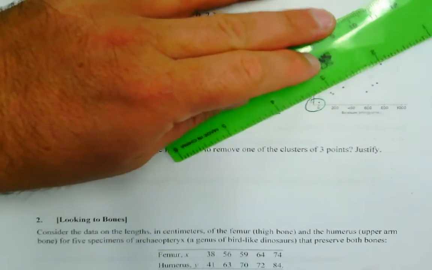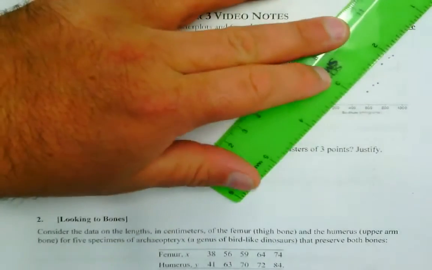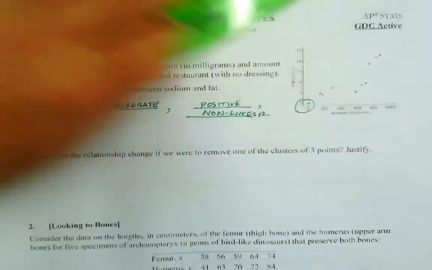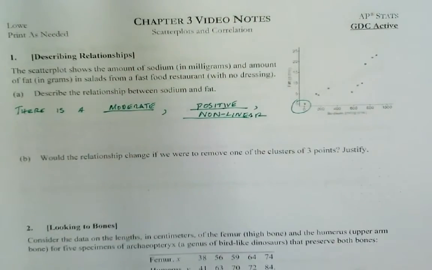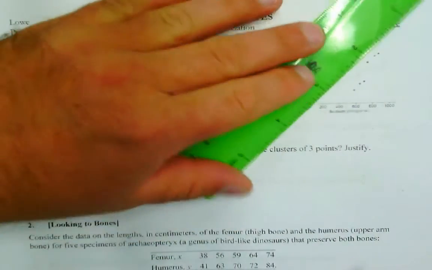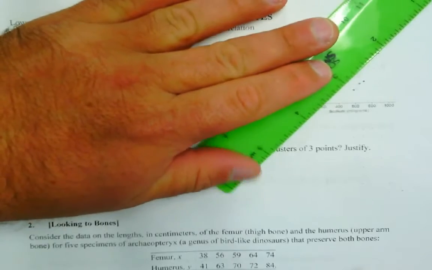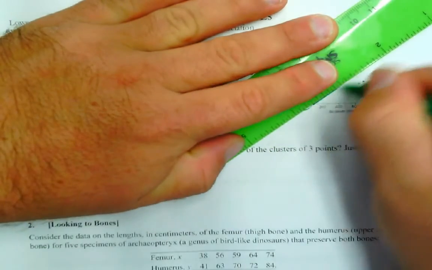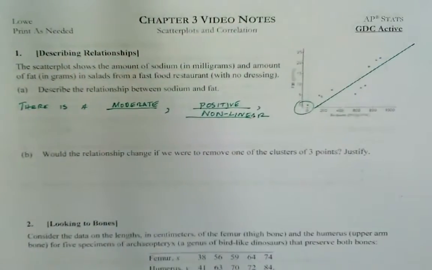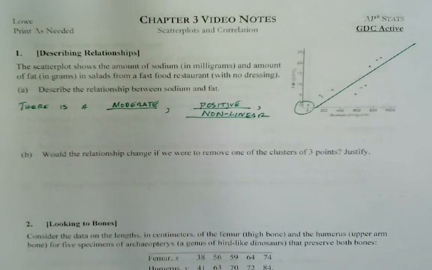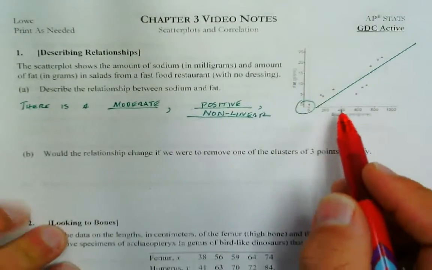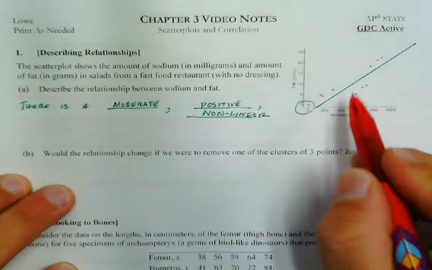Well, if I were to think of how I might make a line to get through these dots, I might come over here and think that line would represent the relationship. But that really doesn't represent the relationship very well.